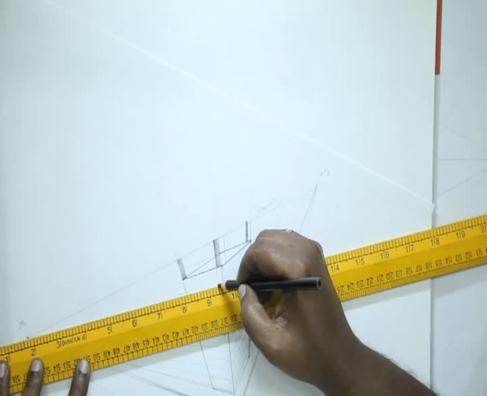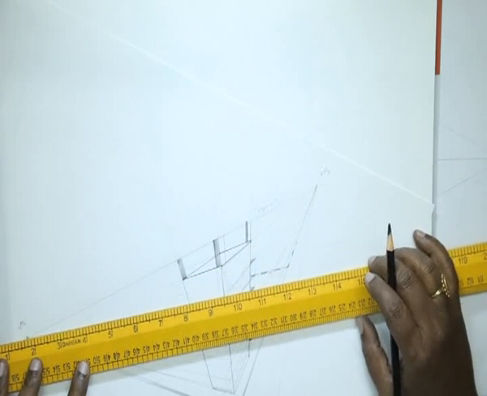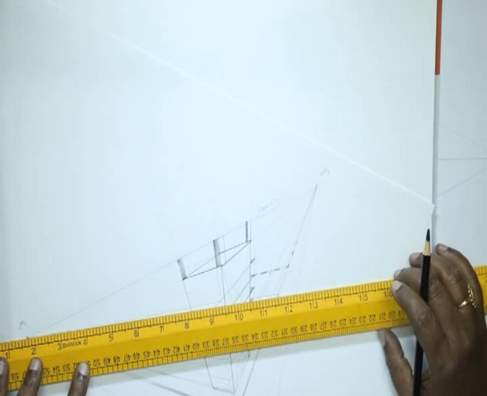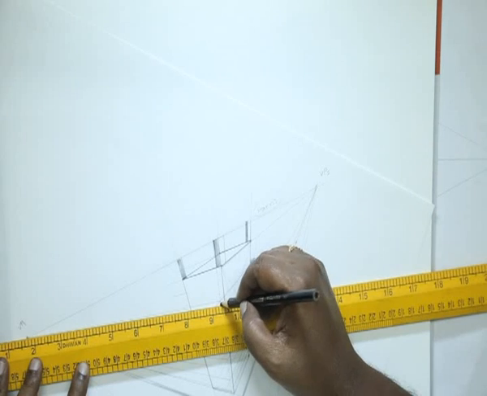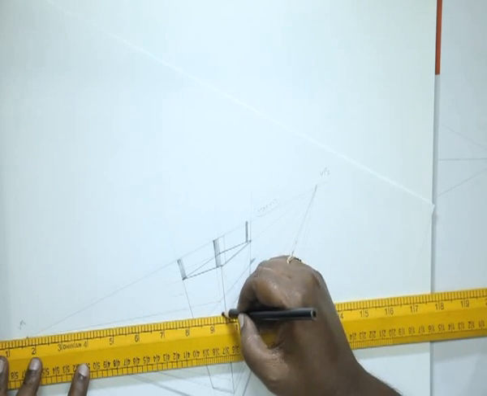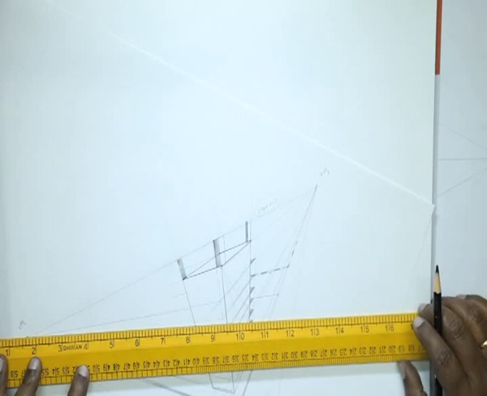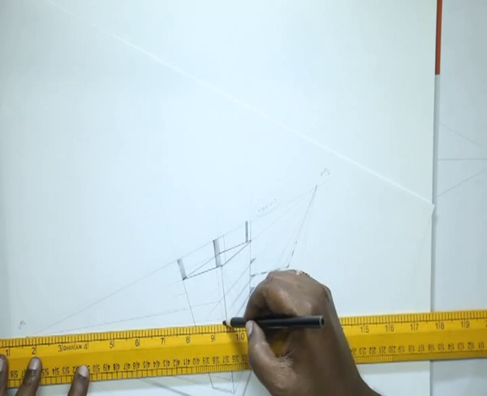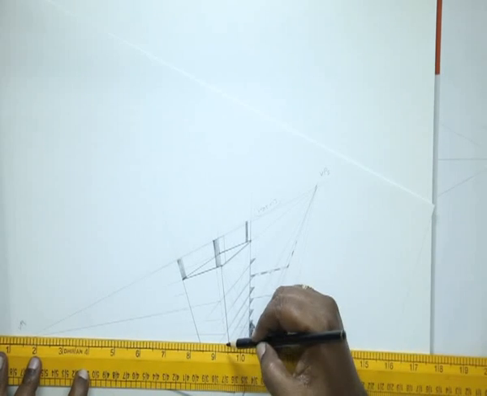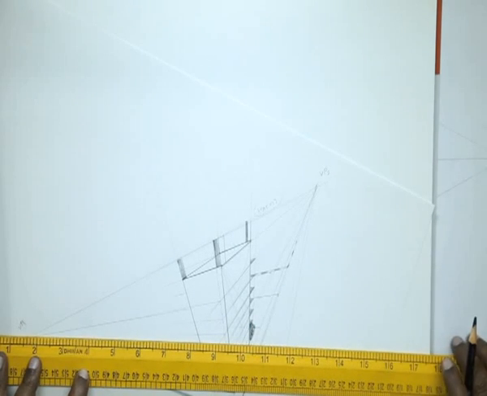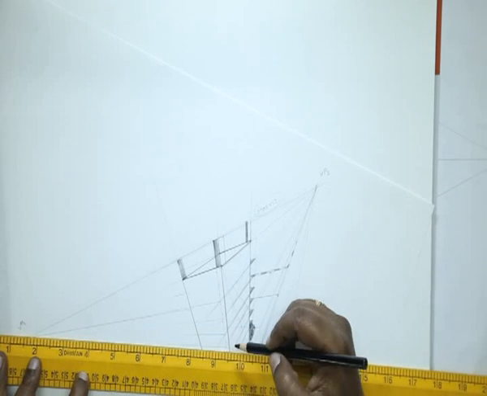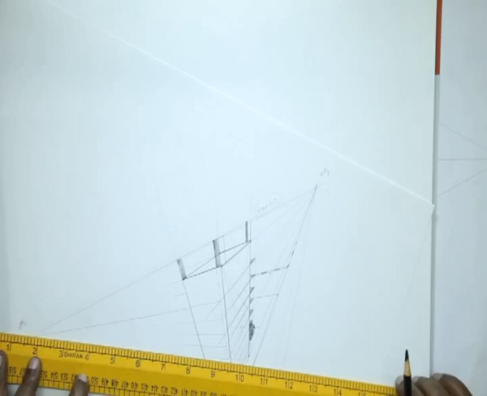Be a little patient because these dots are very important for you to understand where the invisible side of the building has these slabs coming from. I think this is almost there.